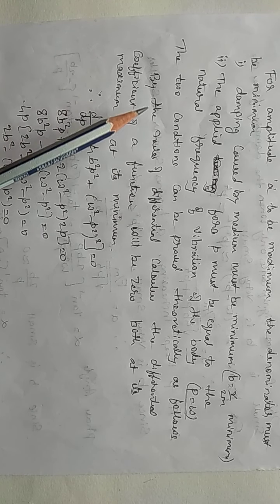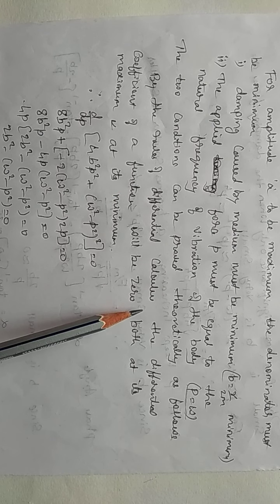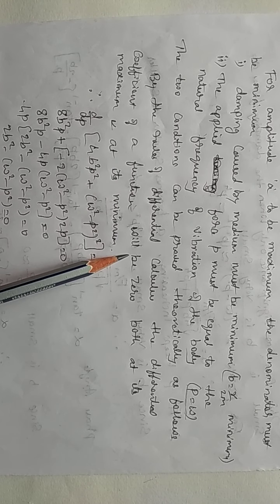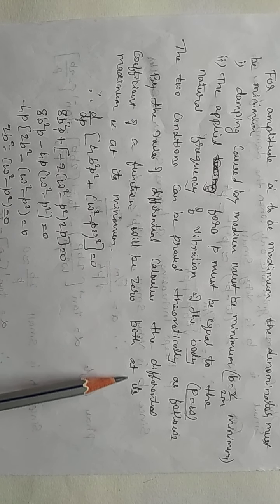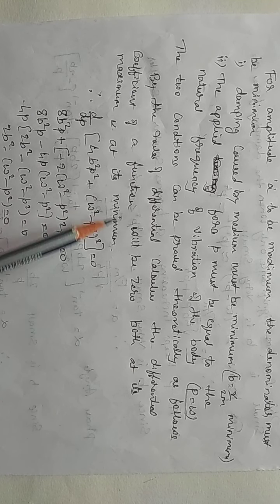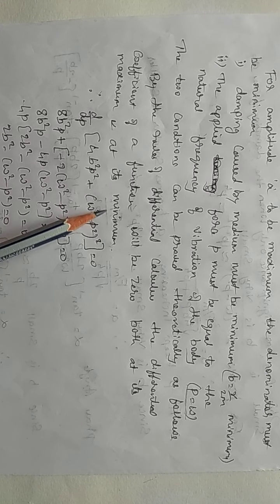Theoretically, by differential calculus, the rule states that the differential coefficient of a function is 0 both at its maximum and at its minimum. We are interested in the maximum.